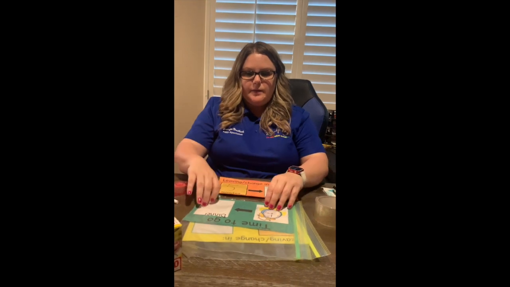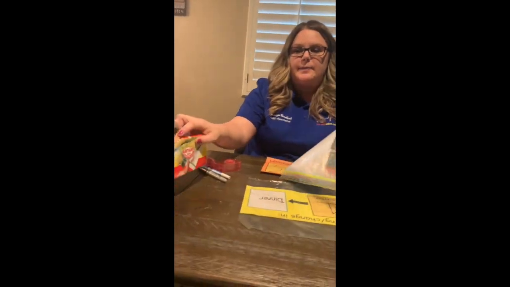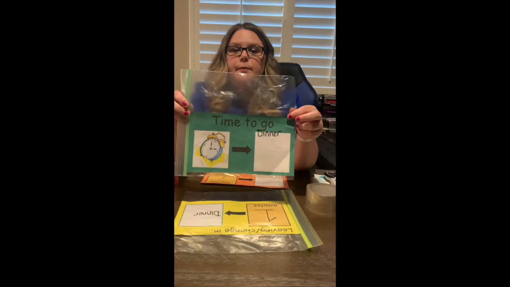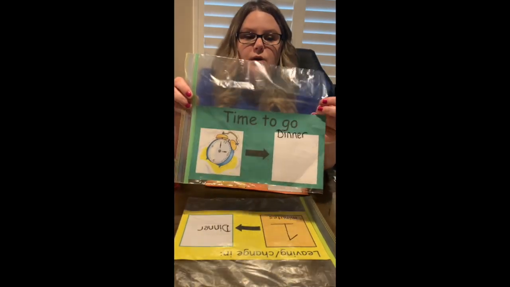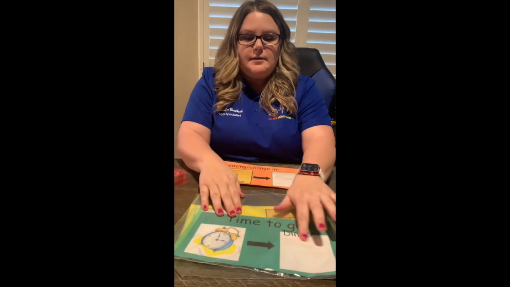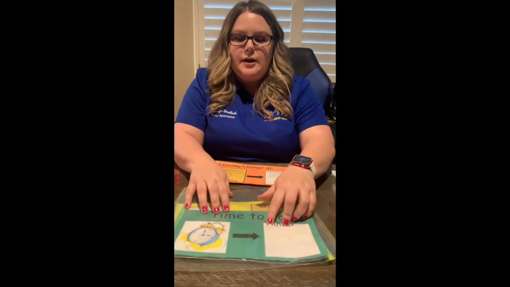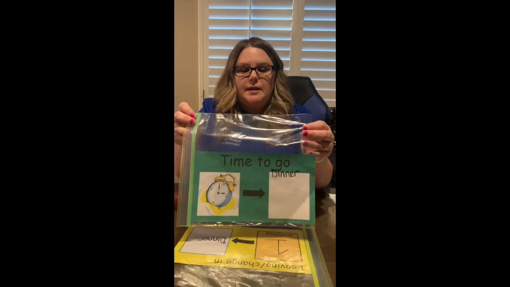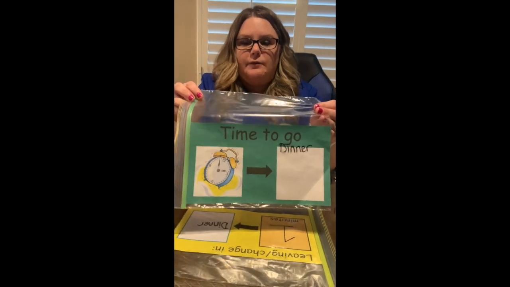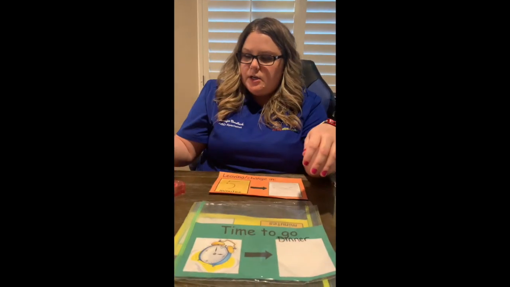Pretty easy. The next thing I have is if you don't have tape and you have some gallon-sized bags, just pop it in a gallon-sized bag and there you go. Now you can erase it. Well, you need a napkin, but it erases easily with a napkin, and there you go. You have your own lamination. I use whiteboard markers just because they come off easy.